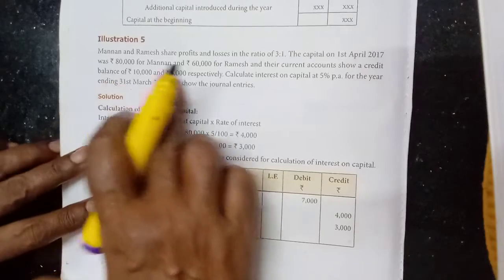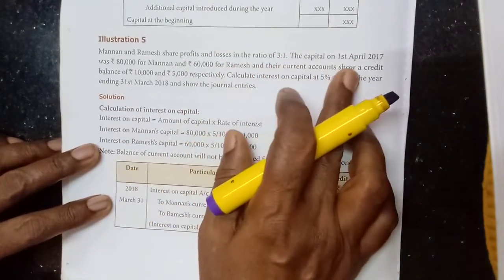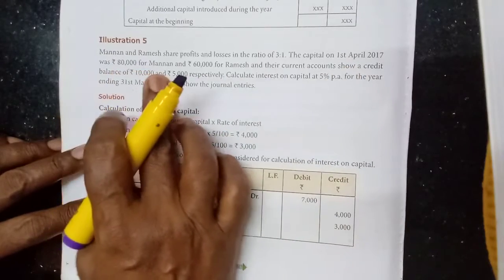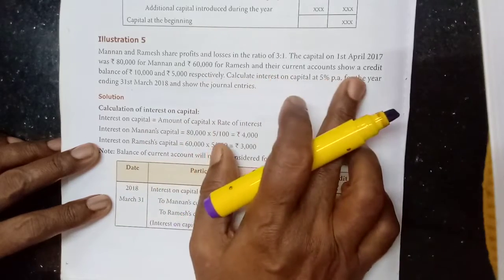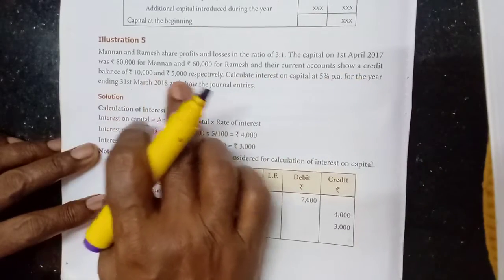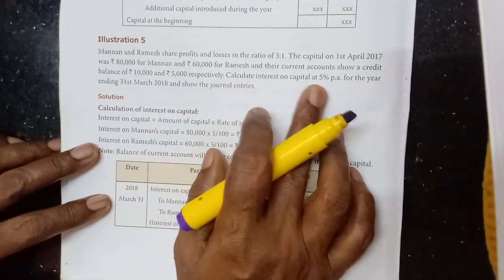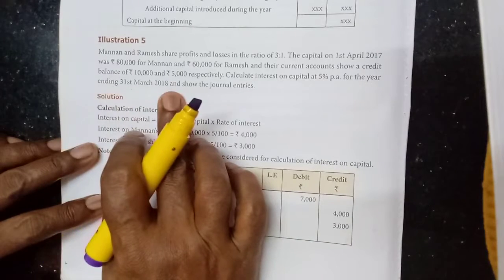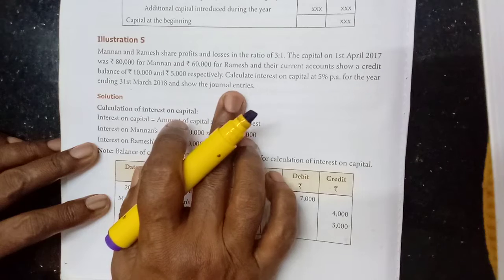Manan and Ramesh share profits and losses in the ratio of 3:1. The capital on 1st April 2017 was 80,000 for Manan and 60,000 for Ramesh, and their current accounts show a credit balance of 10,000 and 5,000 respectively. Calculate interest on capital at 5% per annum for the year ending 31st March 2018 and show the journal entries. Now it is very simple.